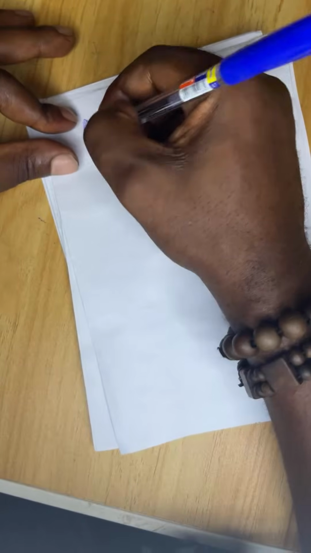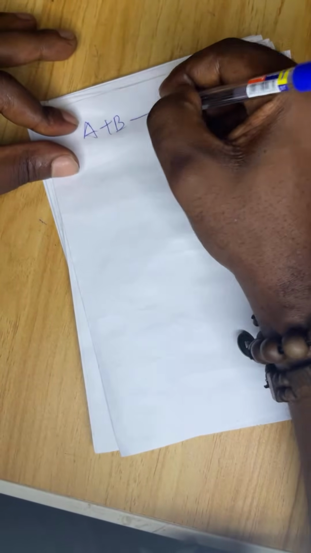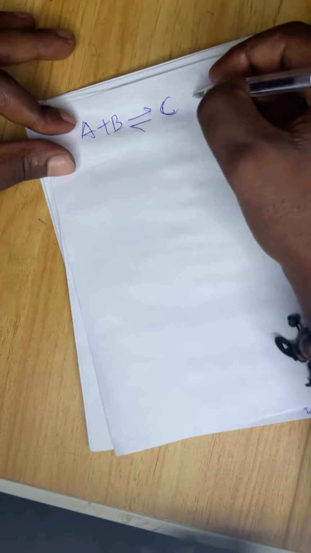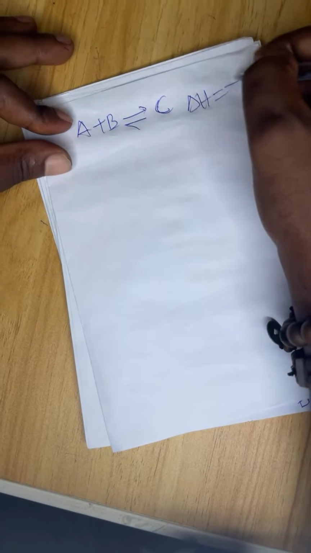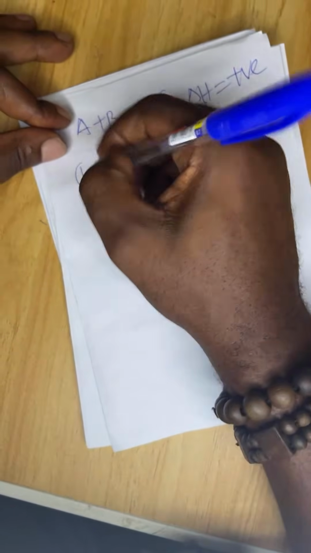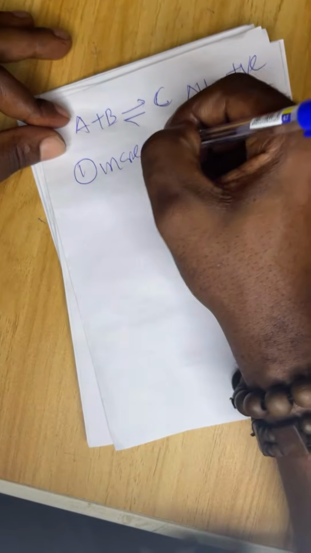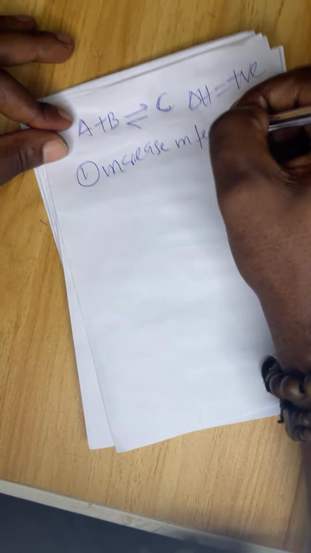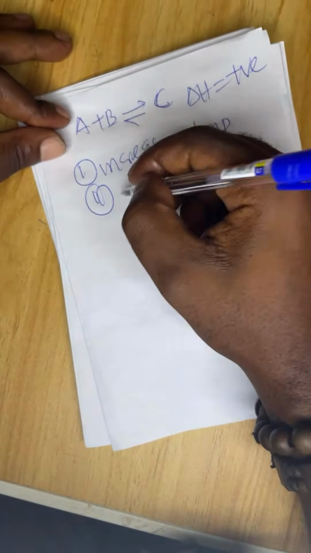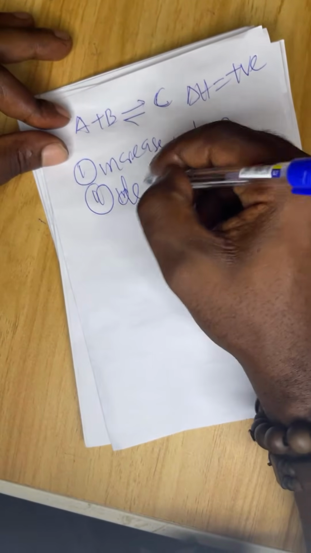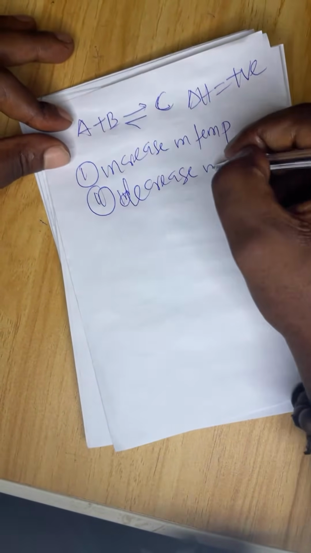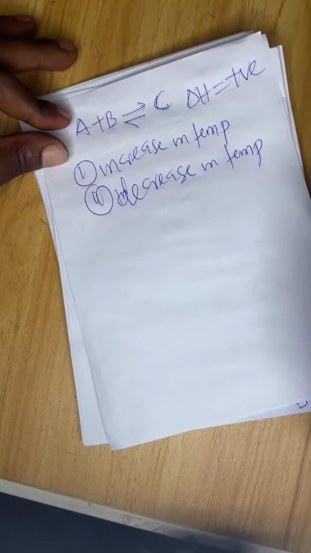Now let's use another example to explain that. Let's say you have A plus B to give C. Then say that change in H is positive. Number 1, what is the effect of increase in temperature? Number 2, what is the effect of decrease in temperature? I will just explain with the mouth.